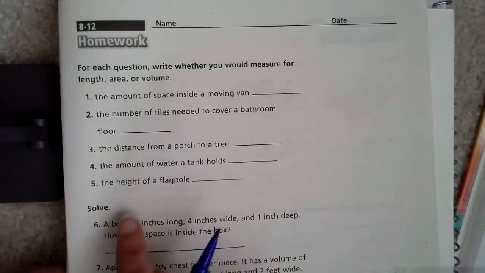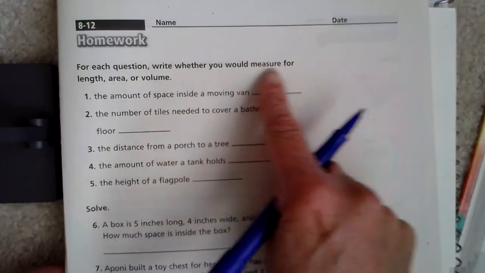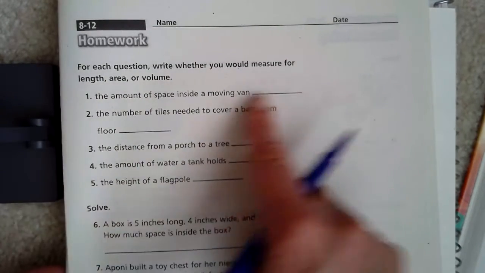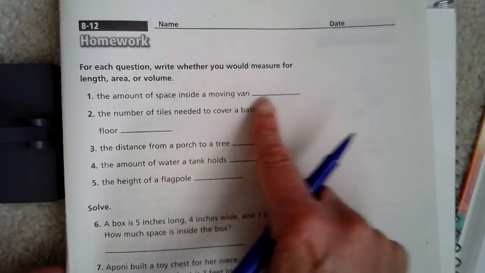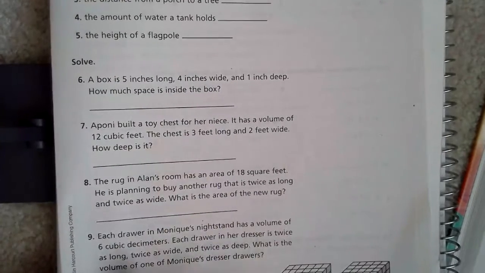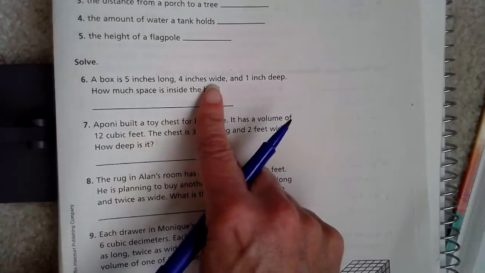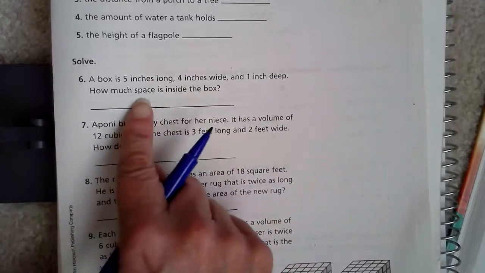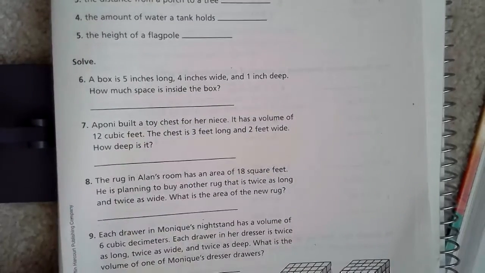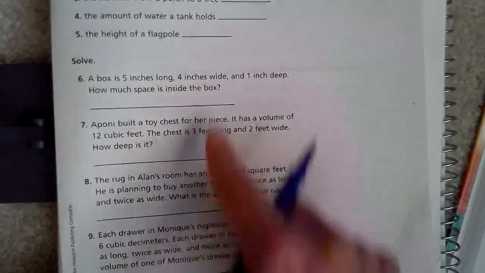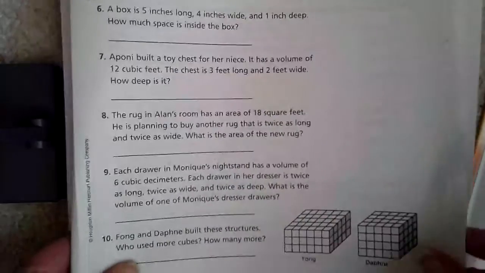All right, so kind of keep those in mind as you're thinking about the homework tonight and working on your homework. Your homework will come from page 179 and 180. On 179, it's like what we just did. For each question, write whether you would measure for length, area, or volume. So the amount of space inside a moving van, I bet you know what to put there. All right, here it's solving it out. A box is 5 inches long, 4 inches wide, and 1 inch deep. How much space? So you know you're going to look for volume. So think, first ask yourself, am I looking for volume, area, or length? And then go ahead and solve these problems.